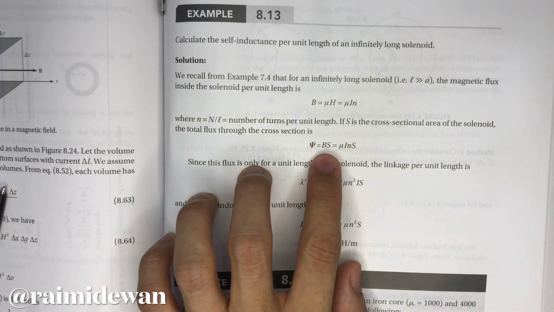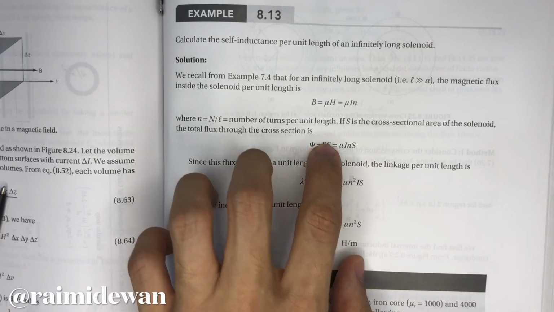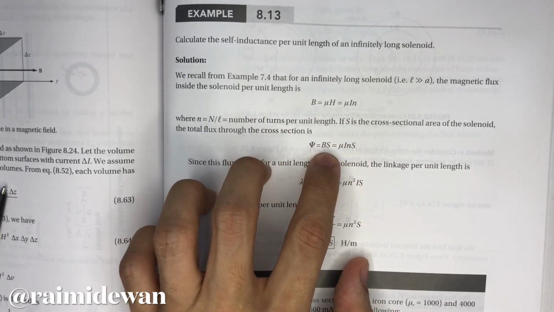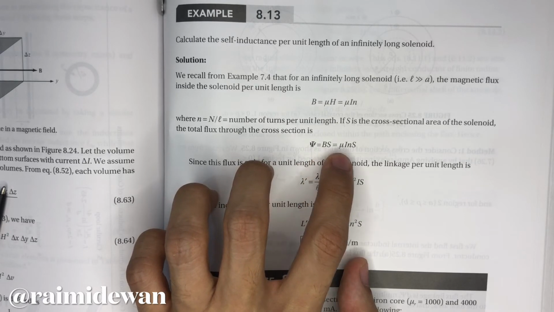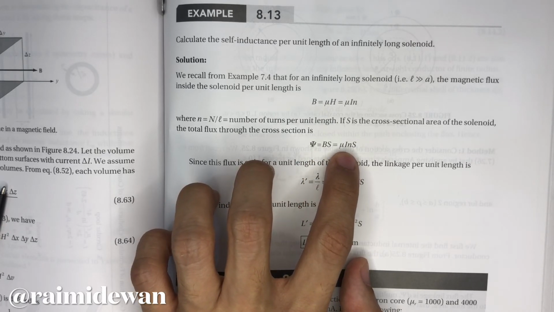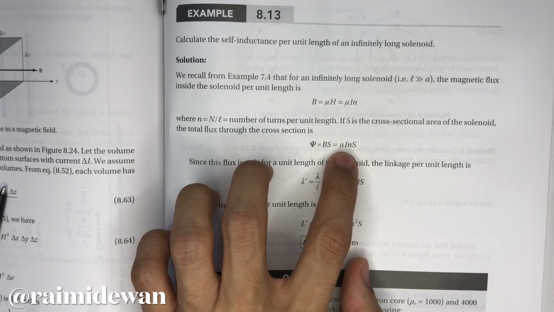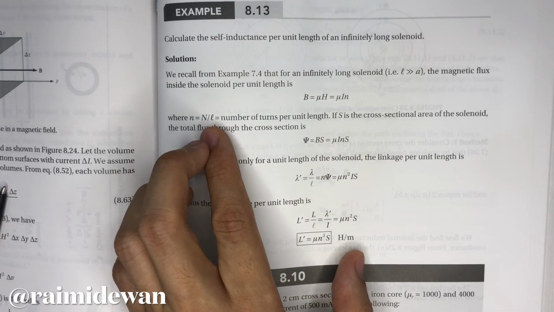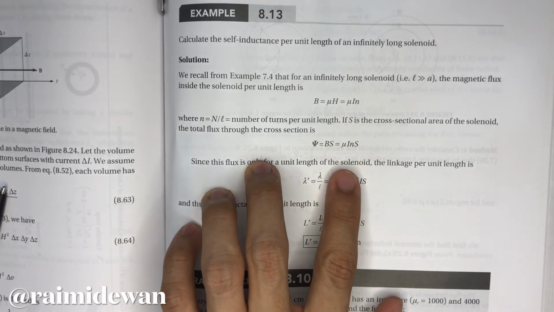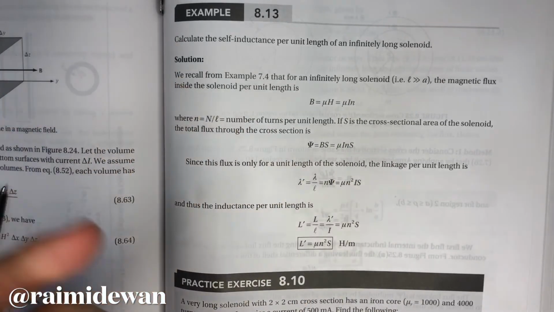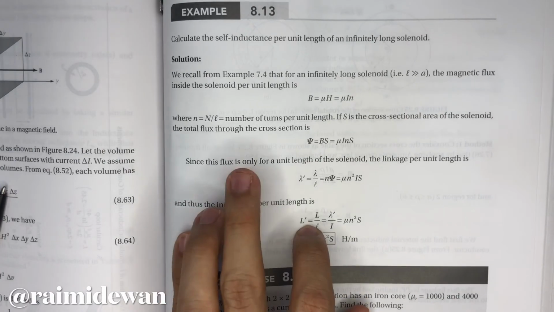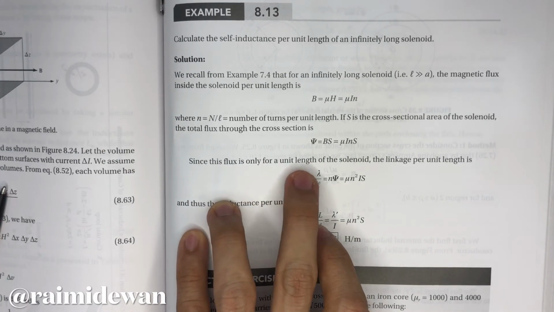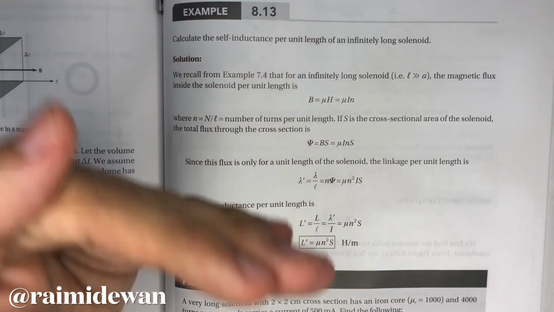Then B and S. This B is taken care of from this: mu over equals to B equals to mu I and N. N is actually the ratio between your capital N over your length, and S is of course the surface involved. This surface will sort of depend on the coordinate that we want to use. Since the flux is only for unit length, that's why you need to divide by L.